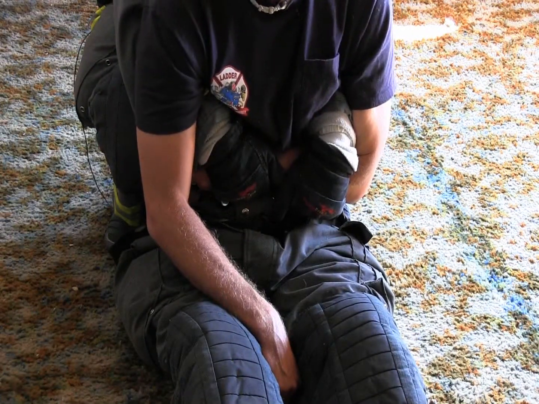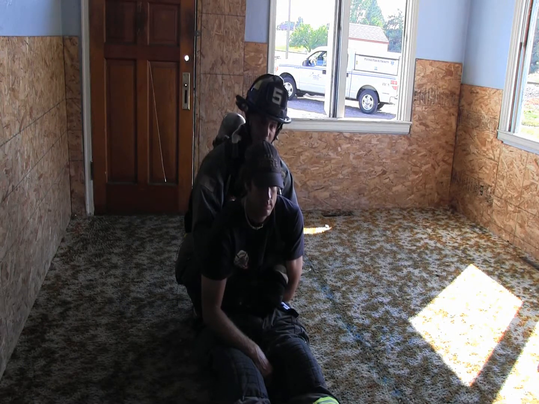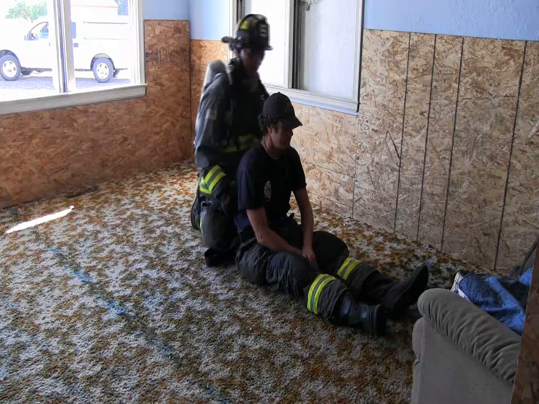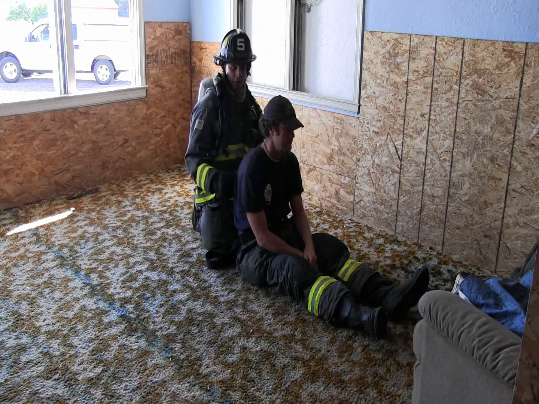From here, I have solid contact points. The power is going to transition very well through his arm, his torso, and back to where I need him to go. Let's talk about why we're not doing it one-on-one anymore.